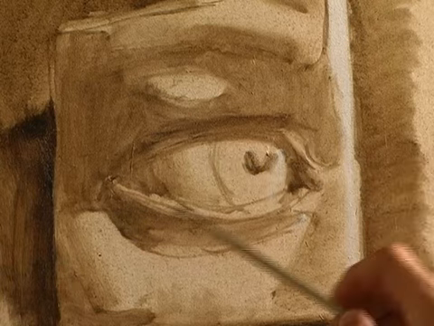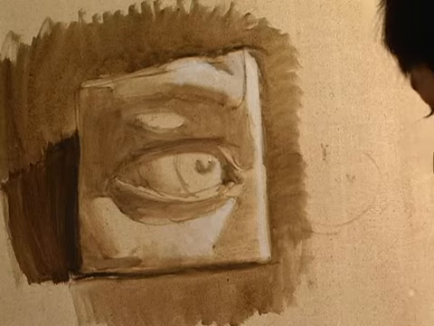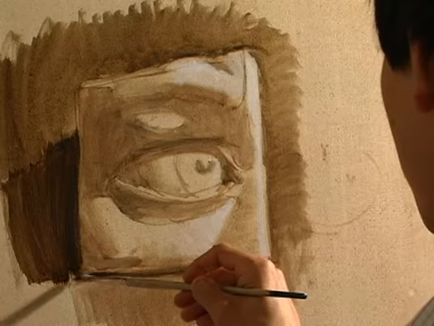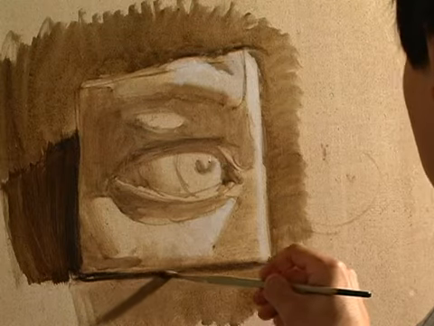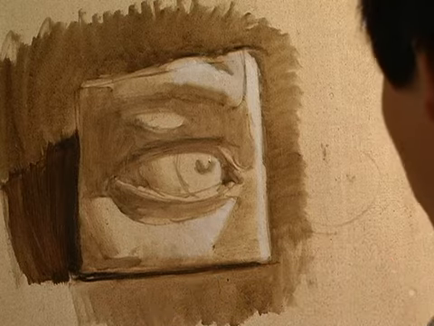I'm going to keep my value range within the eye limited. I'm going to strike in a couple of harder notes. I've been working in a value scale that's very limited, and so punching in a couple of the true darks and true lights will make it pop.